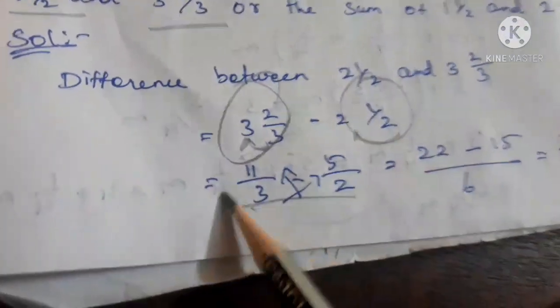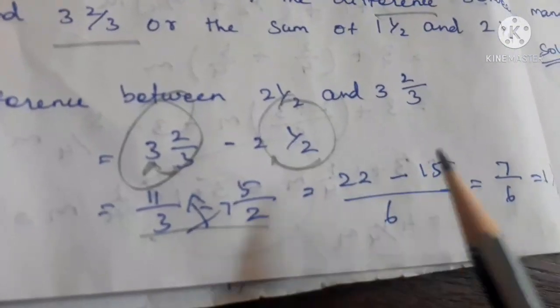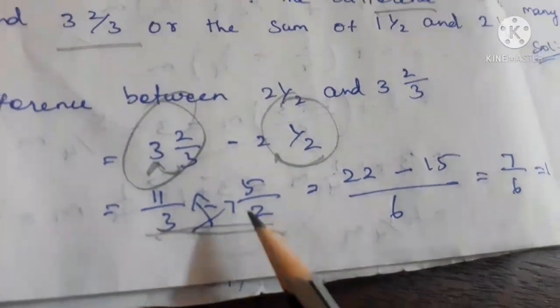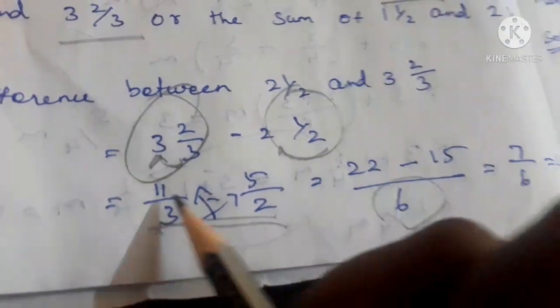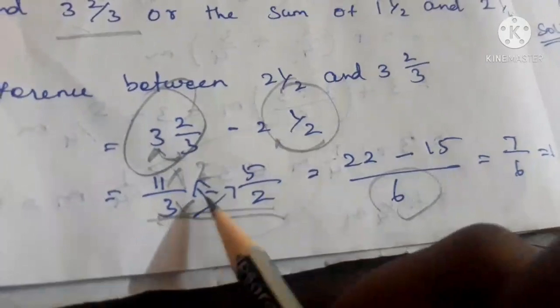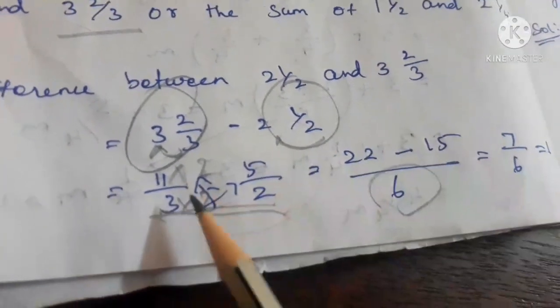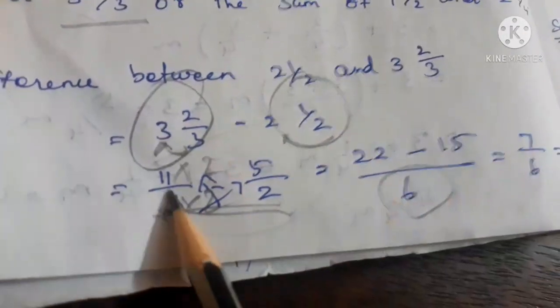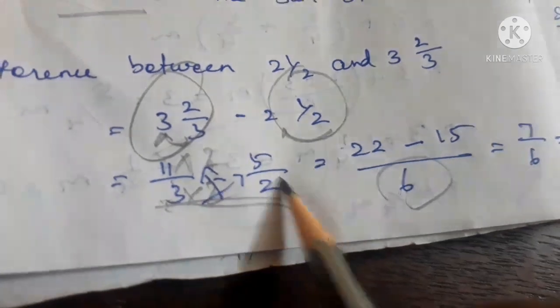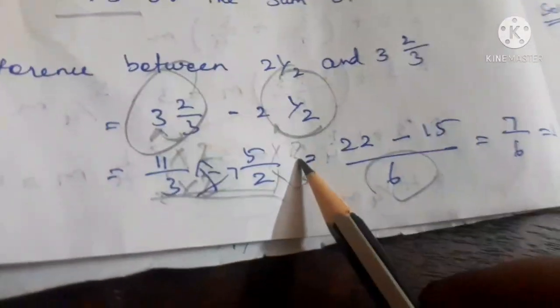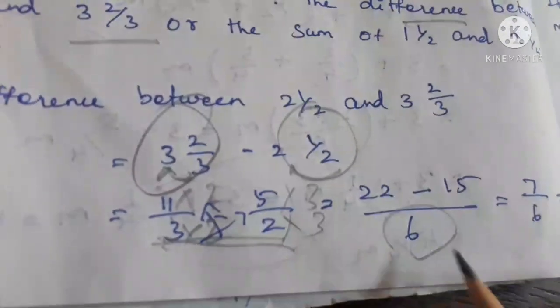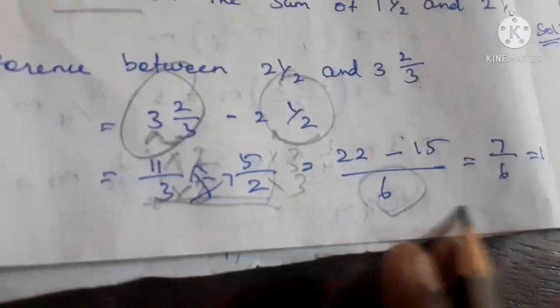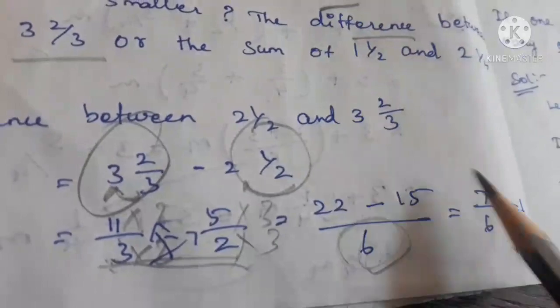So what you will do? You should just take the LCM out of it. So these two, when you multiply, you will get 6, 3 into 2 is 6, and here you should multiply both the denominator and numerator by 2. So 3 into 2 is 6 is there. So 11 into 2 is 22. Then here you should multiply both the denominator and numerator by 3. So what you will get? 5 3s are 15 and 2 3s are 6. Here you have the 6 as common. Okay. So 22 minus 15 is 7.